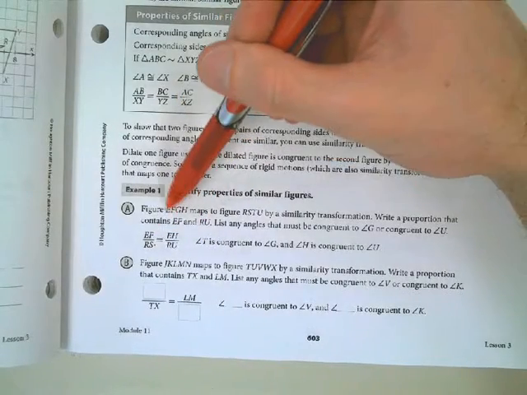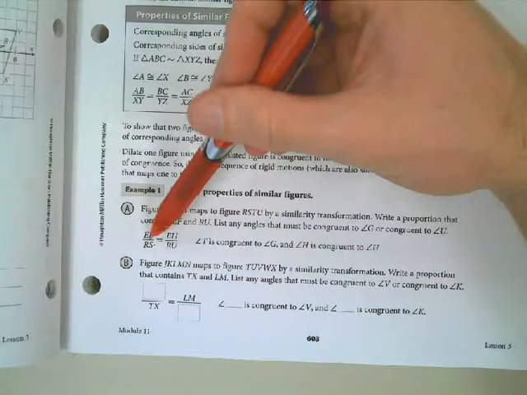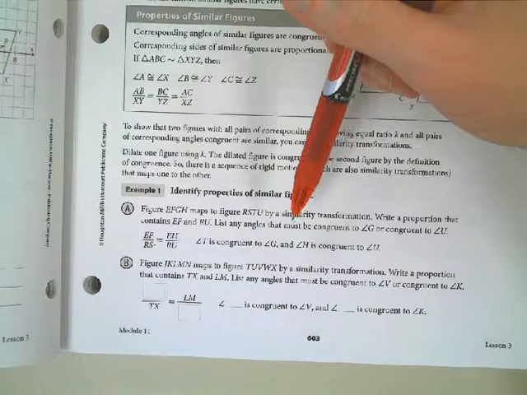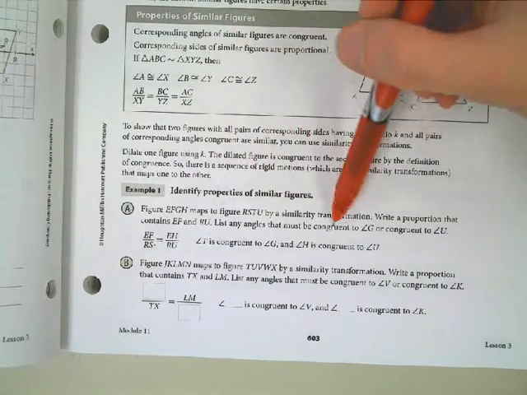And then it also asks to list any angles that must be congruent to angle G. Well, G is the third position, so that is congruent to angle T, and then U is in the fourth position, that matches to H, and so those two must be congruent.